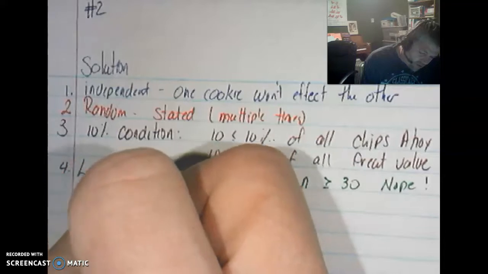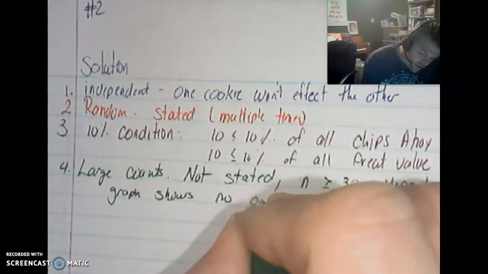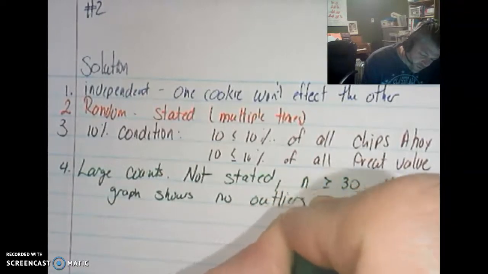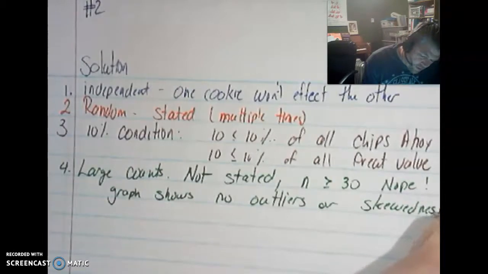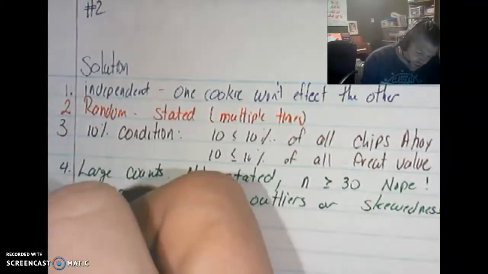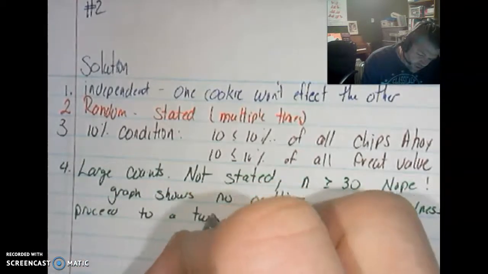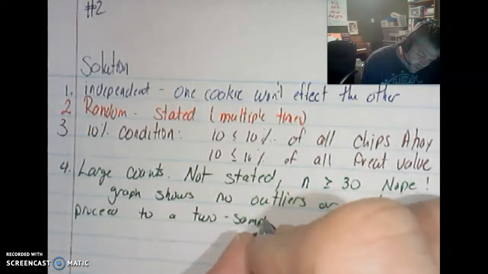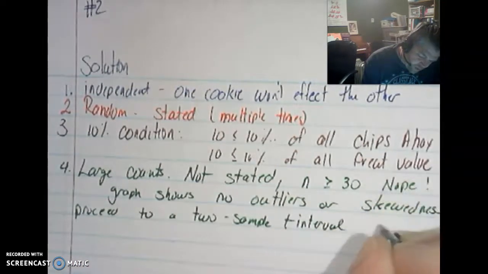The graph shows no outliers or skewedness. Okay, so now we're going to proceed to a 2-sample t-interval. And I said it was at 99%.